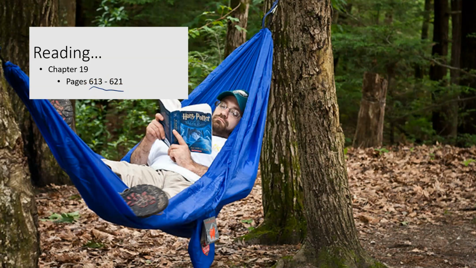If you can find a nice hammock and a good outdoor location, good weather, I recommend going outside and reading if you can. Otherwise, pick your favorite spot inside your house or school or wherever, but do one way or another also do the reading to accompany this.